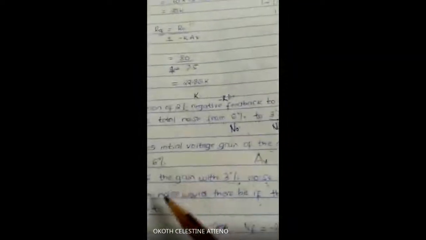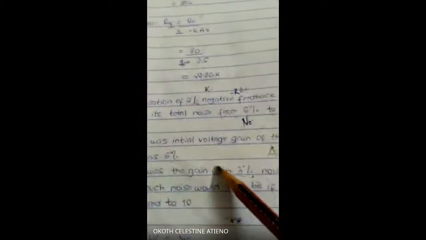I'm not going fast, because this is just math. As long as you know this formula, you substitute to find AV. And then the next section asks, what was the gain with 3% noise?